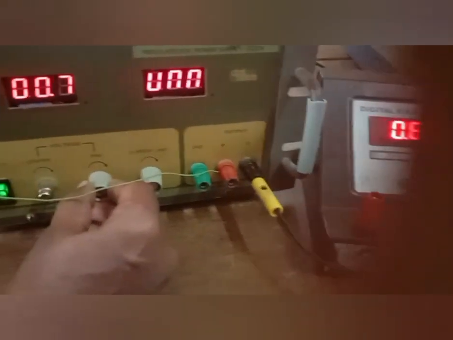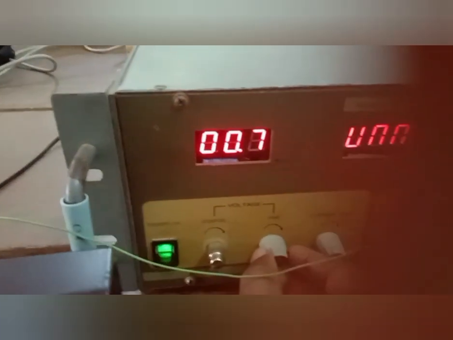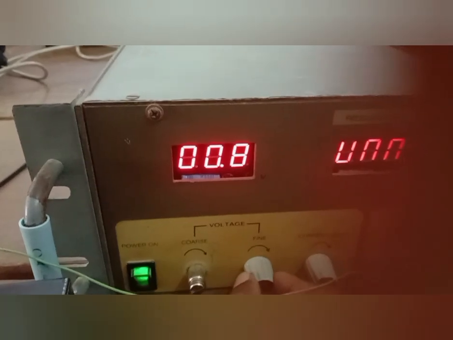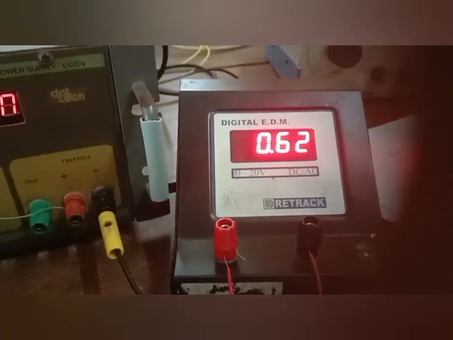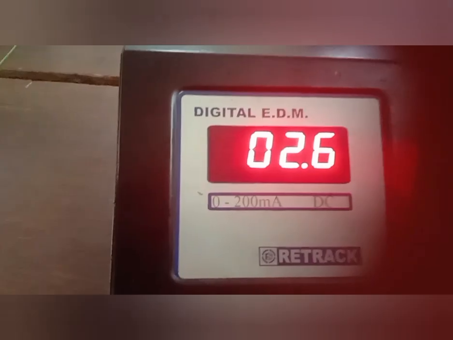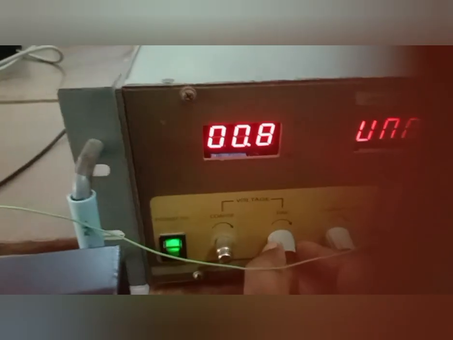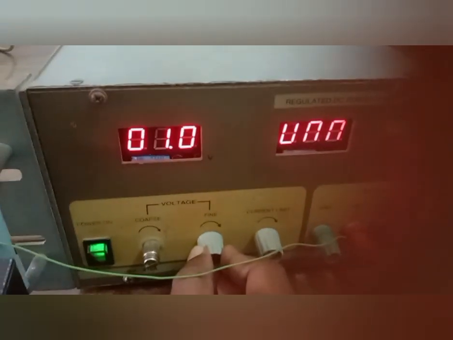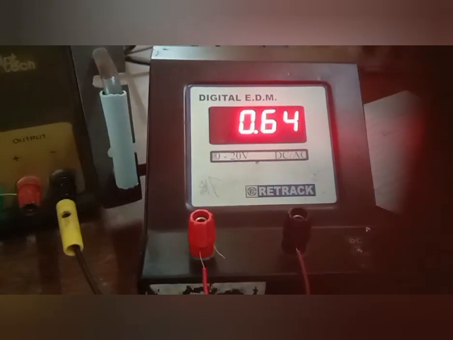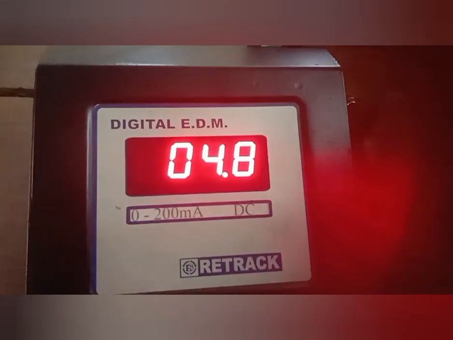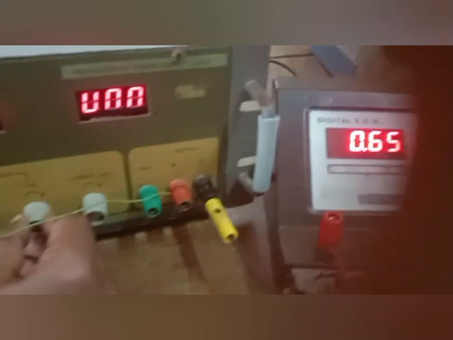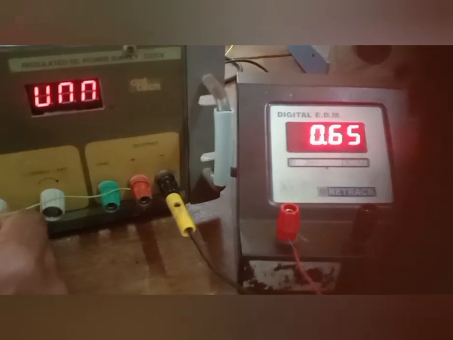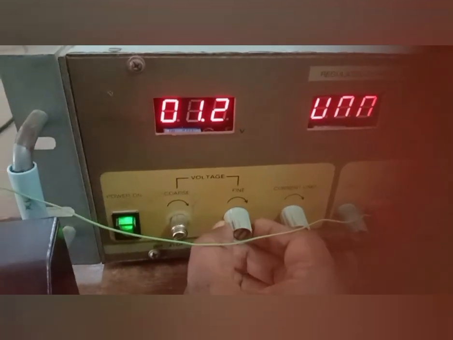Similarly, here you see in the RPS we are increasing the voltage, but in the voltmeter it is not increasing, but current is increasing. That means after 0.6 there is a change in the current, but voltage is not going to change much. There is a small difference in the voltage if you are increasing in the RPS, but a large change in the current. This you have to note down.